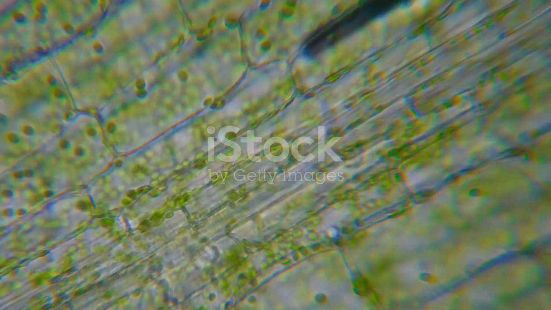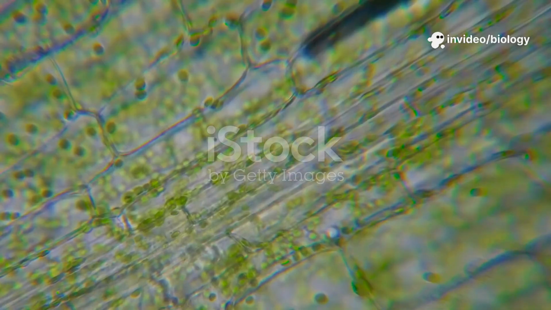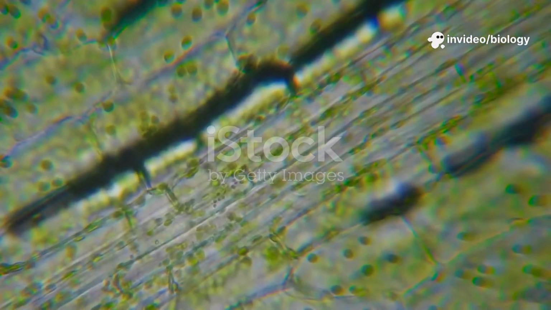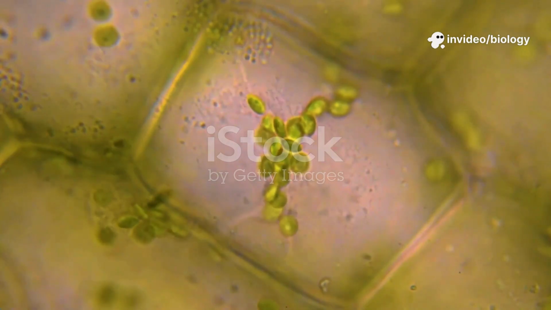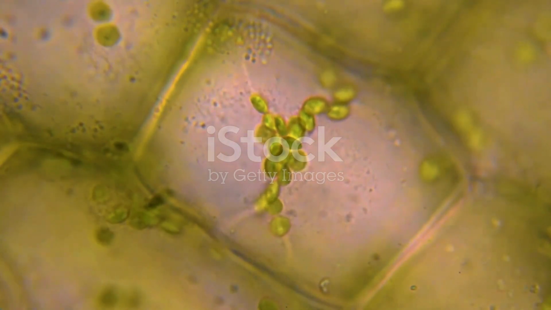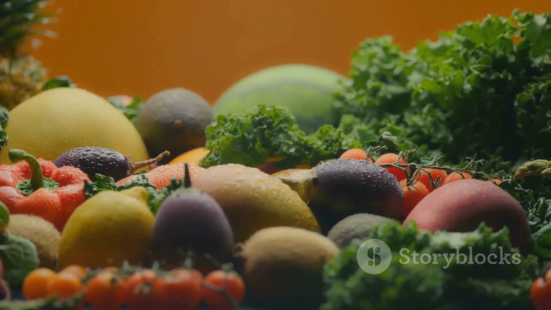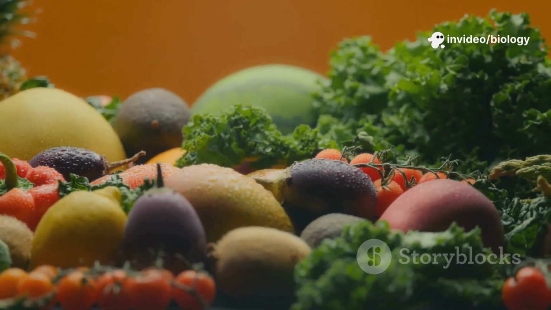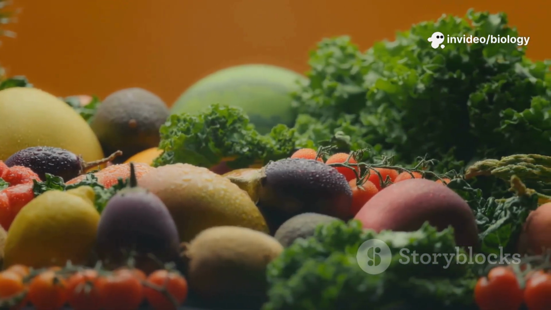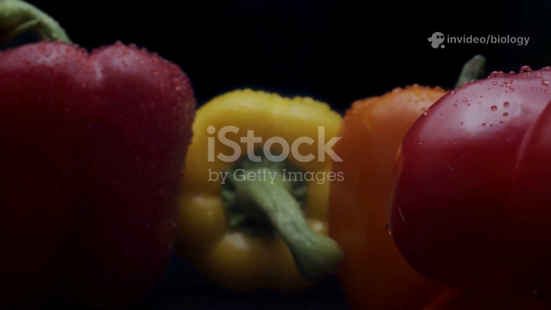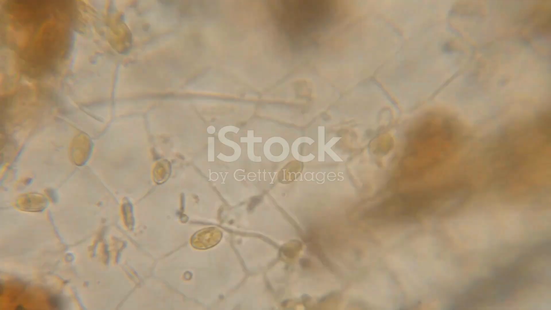Here are the main types of plastids. Chloroplasts. As discussed, these are green, chlorophyll-containing plastids specialized for photosynthesis. They are found in green parts of plants, especially in the mesophyll cells of leaves. Chromoplasts. These are colored plastids, other than green, that synthesize and store pigments like carotenoids, giving fruits, flowers, and some roots yellow, orange, or red hues. They typically have a reduced thylakoid system compared to chloroplasts.